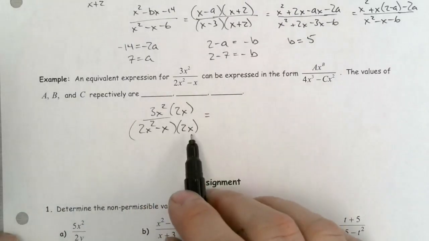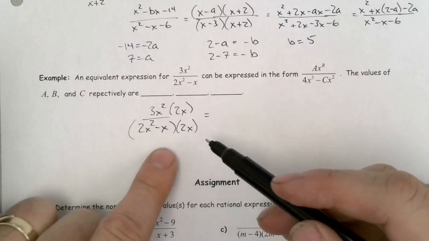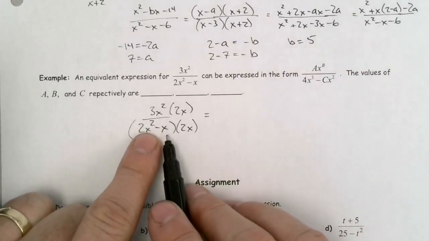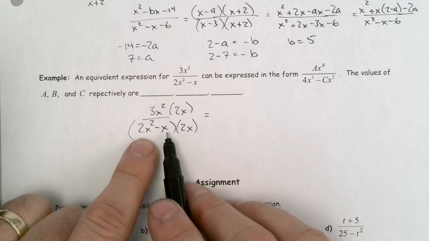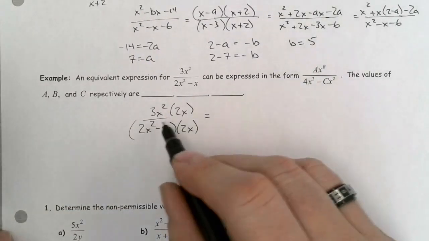Now, notice that by doing this, I could possibly be creating a new non-permissible value. Now, it turns out I'm not, because even in the original, I had a non-permissible value that was just 0, because I can pull out the x by itself. So I didn't, but there was the possibility of that.